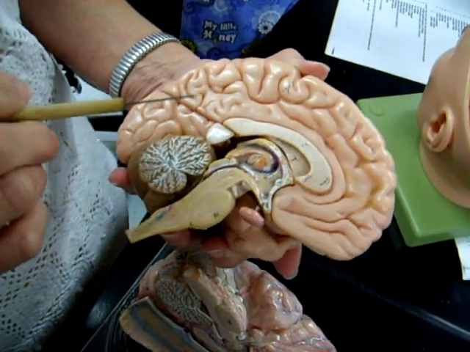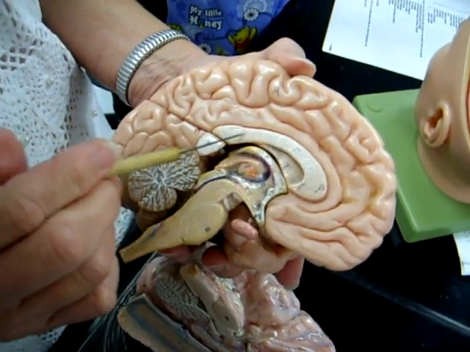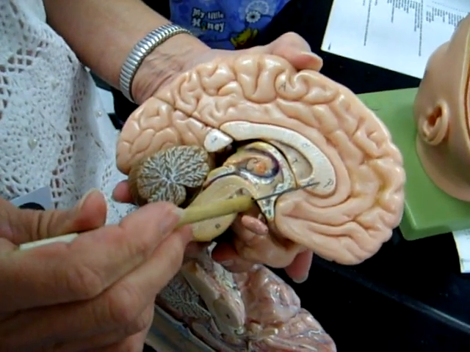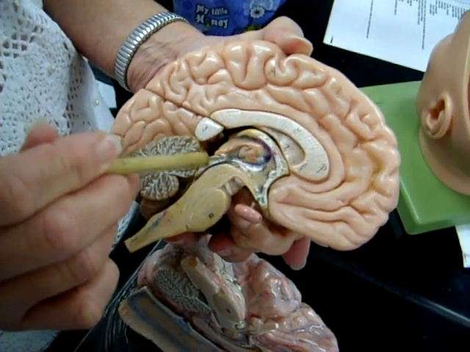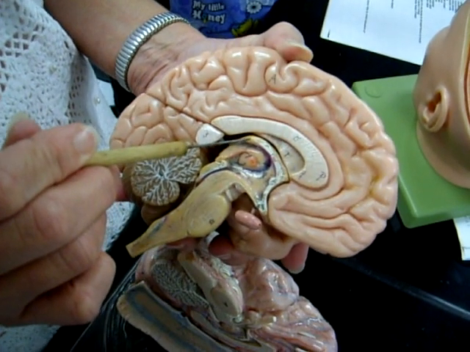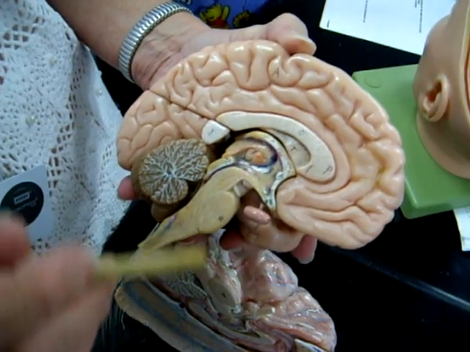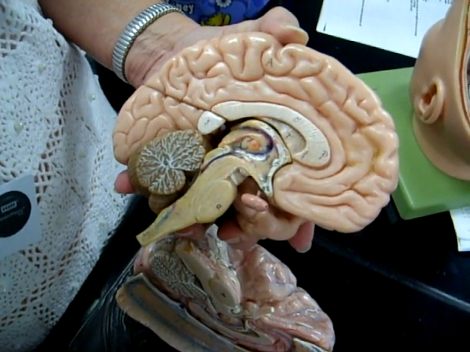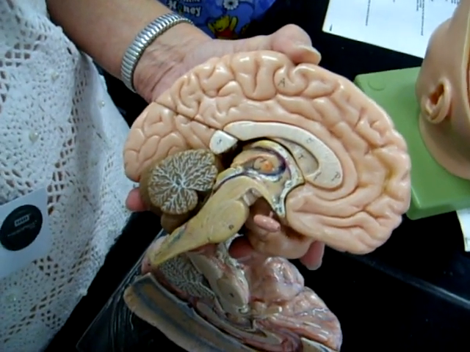Parts of the brain that are seen in a mid-sagittal section: here's a big axon tract that joins the two cerebral hemispheres together. It's called the corpus callosum. This end is the genu, this end is the splenium. This tract is called the fornix, and between the fornix and the corpus callosum, you see a membrane that partitions the left from the right ventricle in the brain, right lateral ventricle from left lateral ventricle. That's called your septum pellucidum.